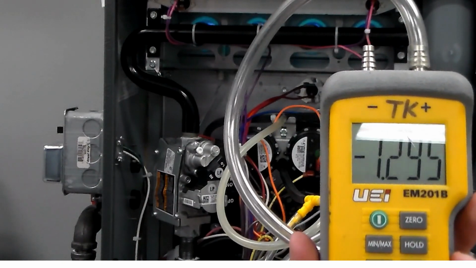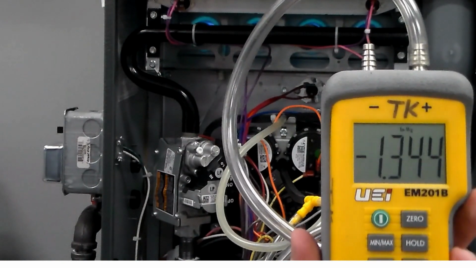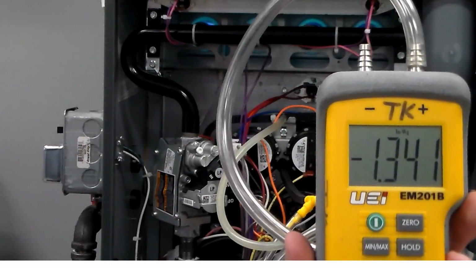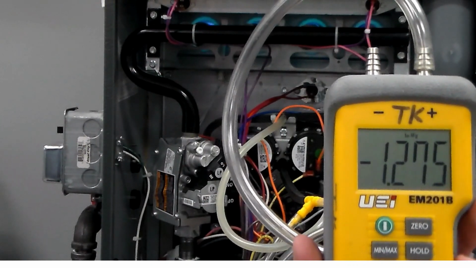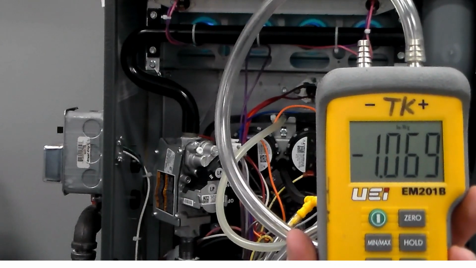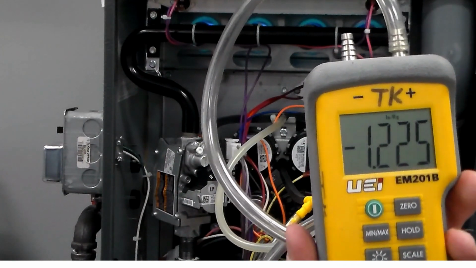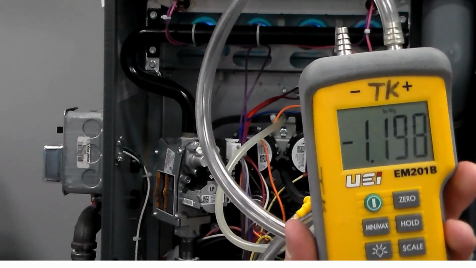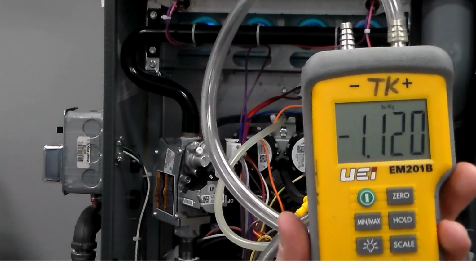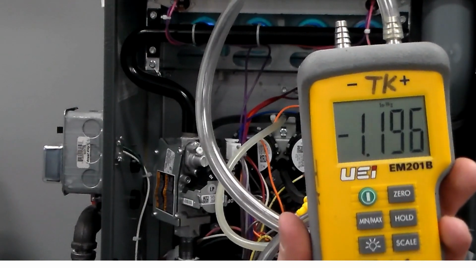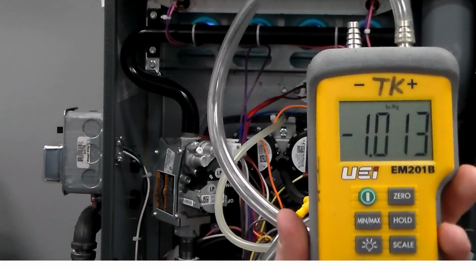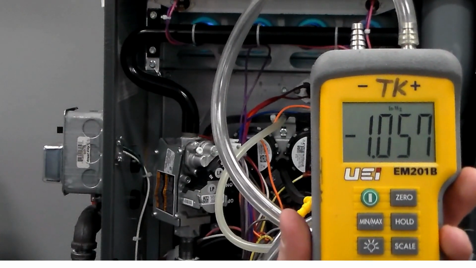Notice that once the flames light, our draft begins to go down. It's because we have the flue product, we have the burner, all of that process going on in the heat exchanger, going to lose a little bit of that draft. So we want to make sure that we're able to maintain the required draft, that 0.72, while that burner is running and while the system is operating.